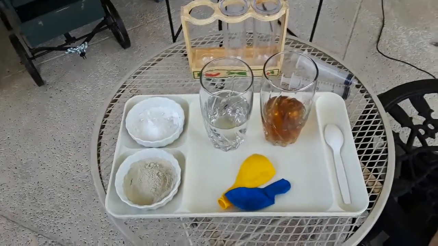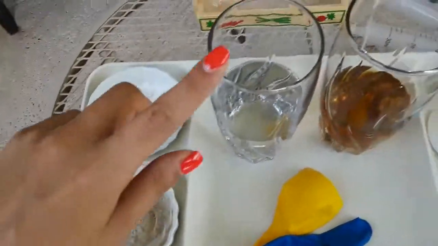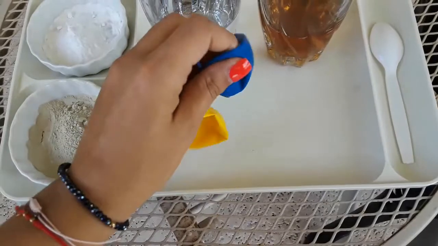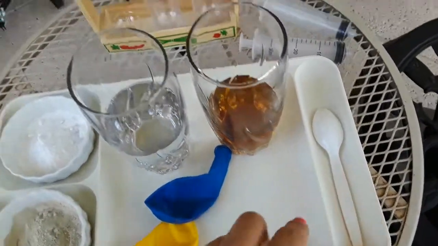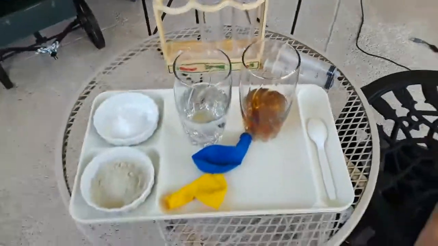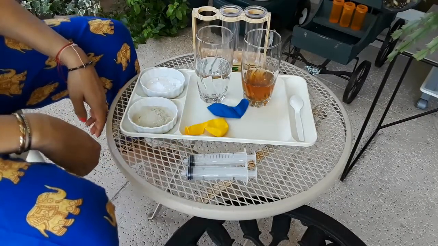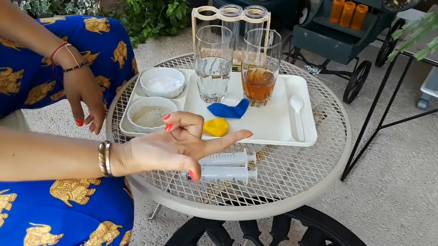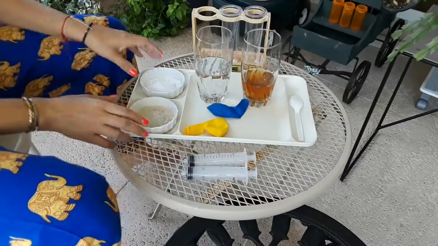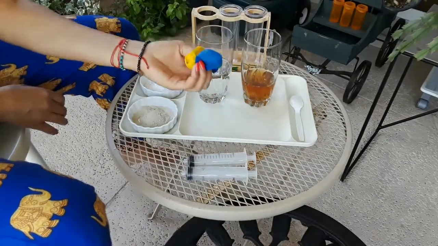Let's review the materials that I have. I have baking soda, calcium bentonite clay, white vinegar, apple cider vinegar, 2 balloons, 1 spoon, 2 test tubes, and 2 syringes. All right, let's get started. So remember how I said we're going to be taking a solid and a liquid, and we're going to be creating a gas, which are the three states of matter. So these are my solids, these are my liquids, and these balloons are going to help capture the gas.